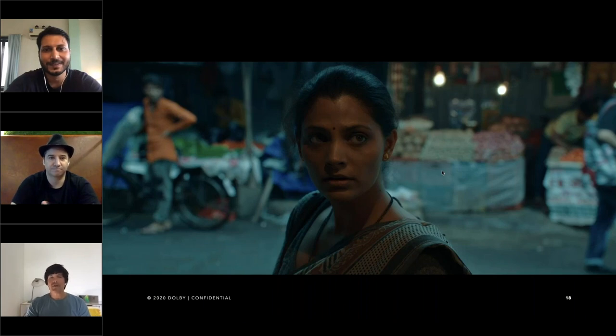And how did you check your lighting? Are you using light meters, or what are the tools of choice you use on set?